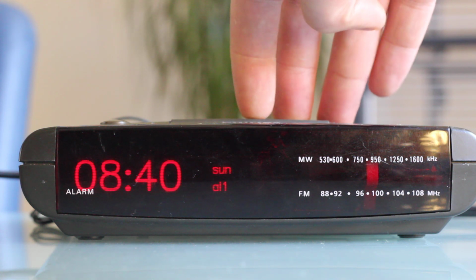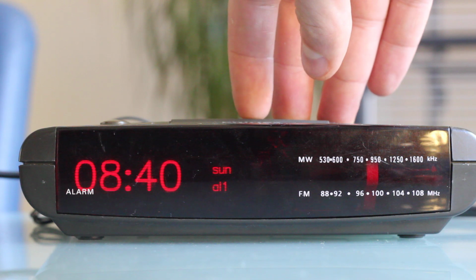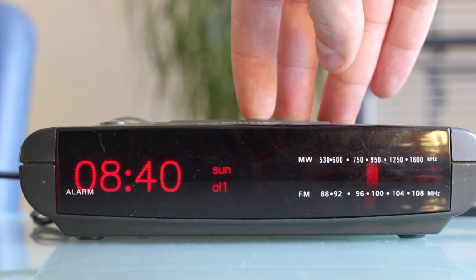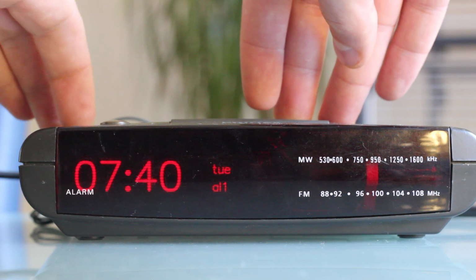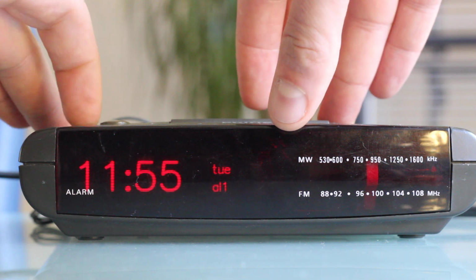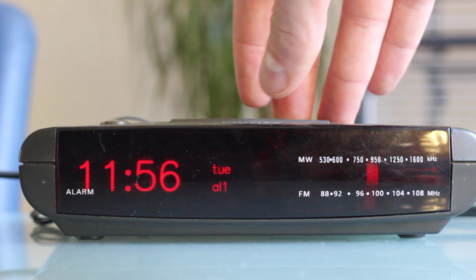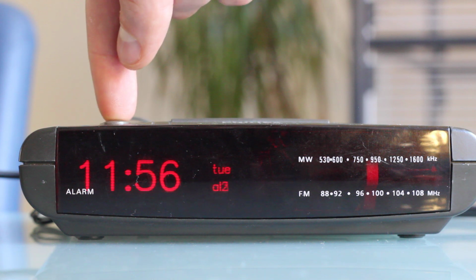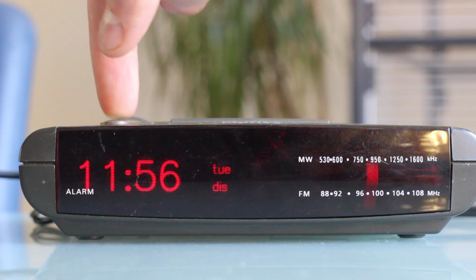So the alarm schedule is next. You've got all the days from Sunday to Saturday. And you can change them by using the hour and minute buttons on the clock radio itself. And you can also enable or disable them, and when they're enabled you can select a certain alarm type. So for example, this is disabled, and the other 3 options are the alarm types.